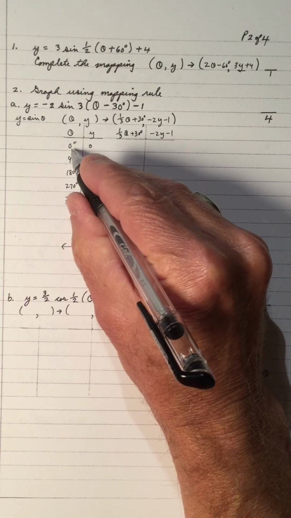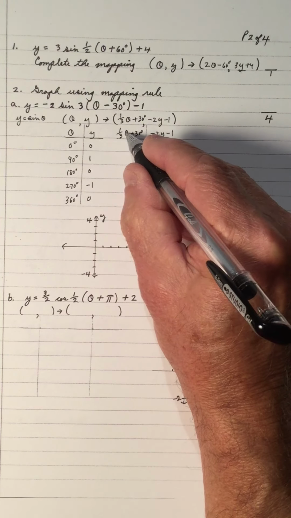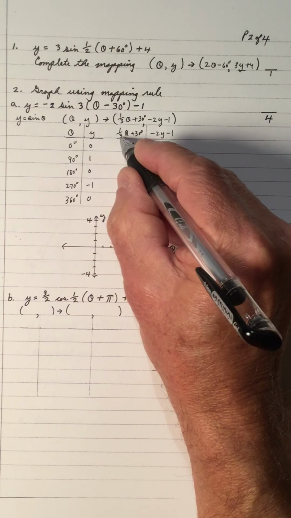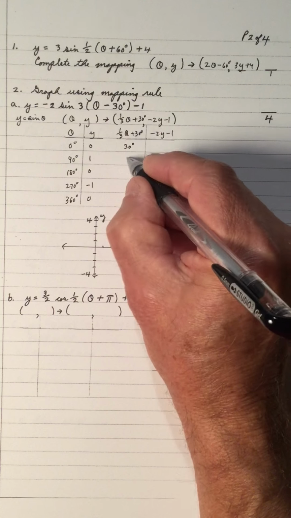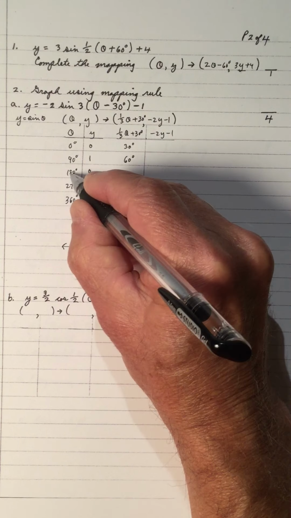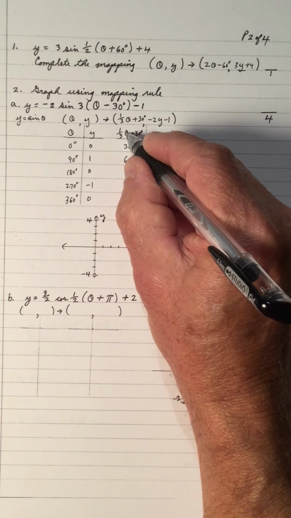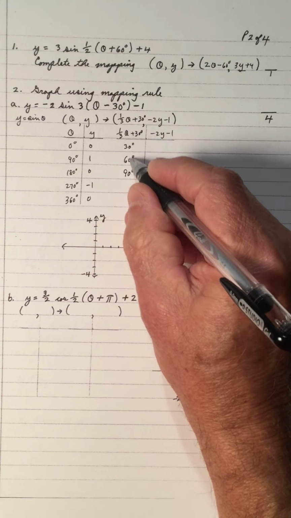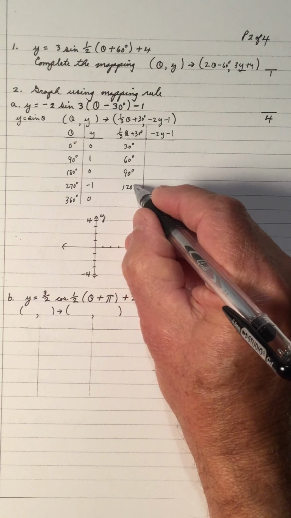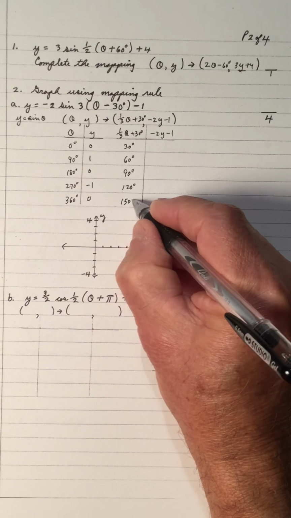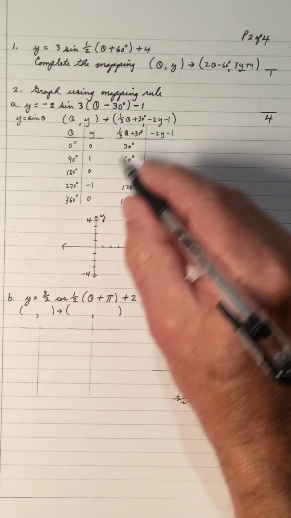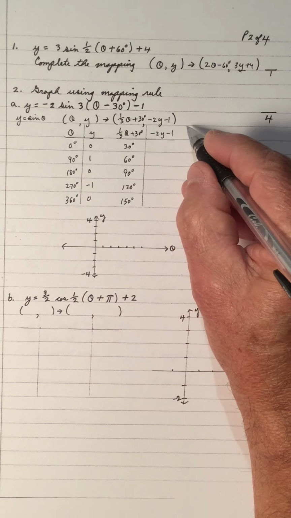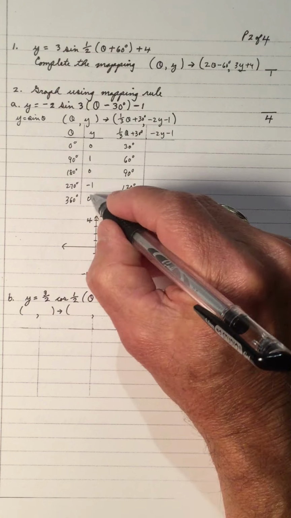Let's do the degrees first. 0, 1/3 of 0 is 0 plus 30. 90, 1/3 of 90 is 30, 30 plus 30 is 60. 180, 1/3 of 180 is 60, 60 plus 30 is 90. And notice you're going up by 30, so this should be 120, and this should be 150. Let's check it. 360, 1/3 of 360 is 120 plus 30. Perfect.